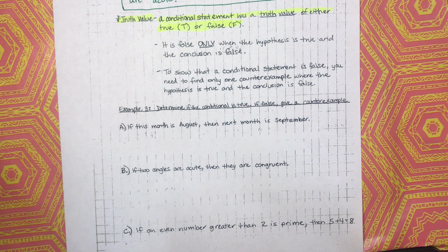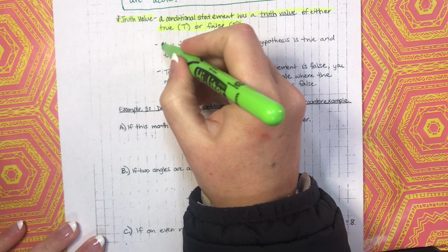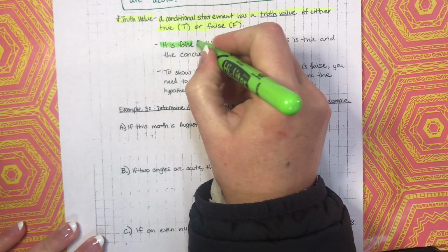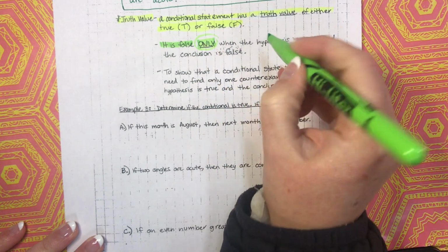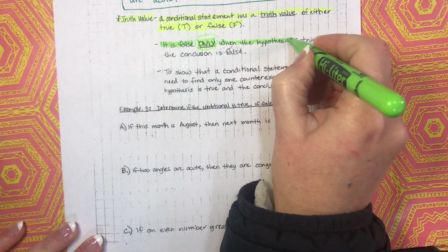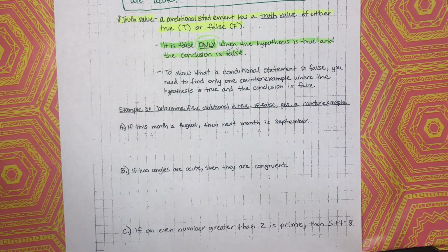Now, this is important. It is false only when the hypothesis is true and the conclusion is false.